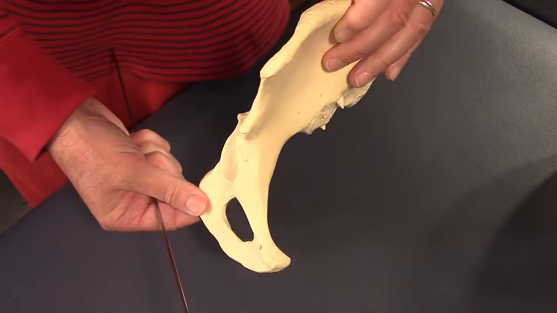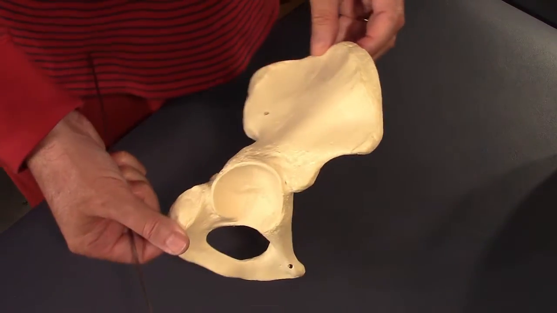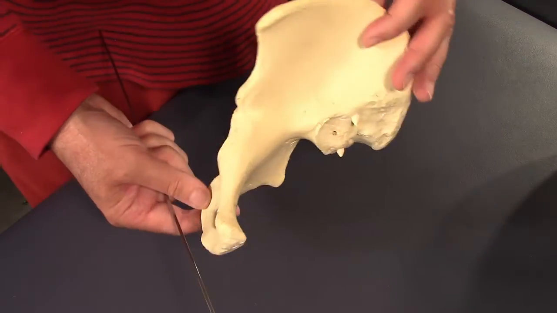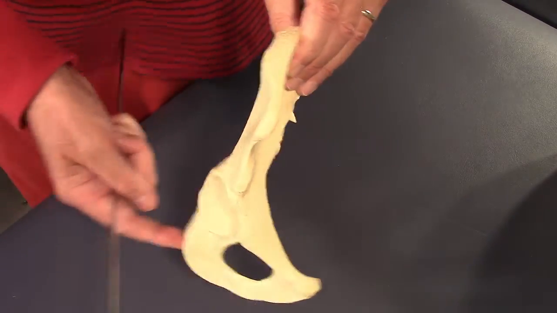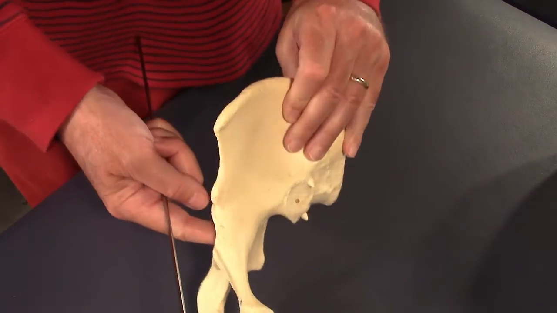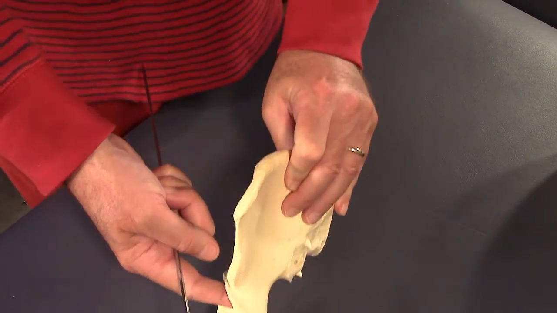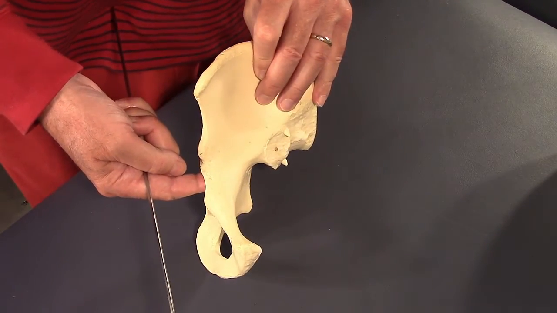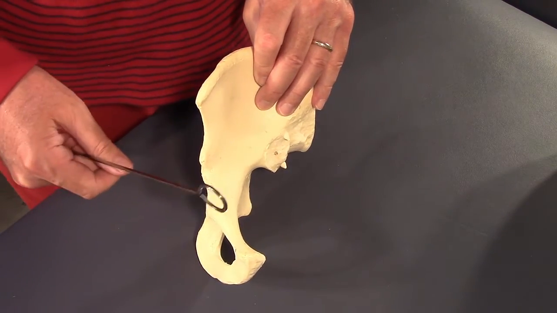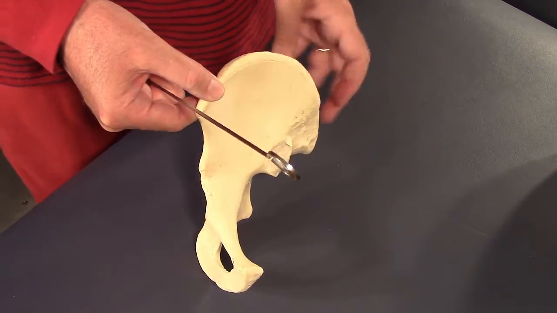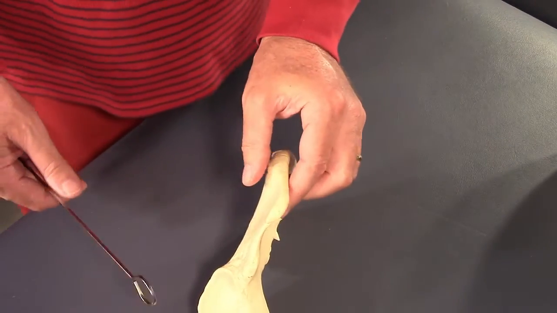And so which coxal bone would this be? Well, if this is backwards and this is lateral, this would be facing you now. Good. So this is the right coxal bone. Right coxal bone.